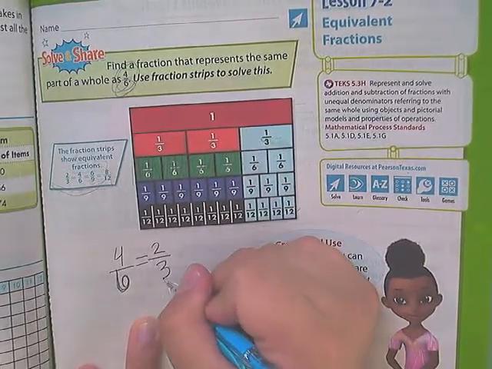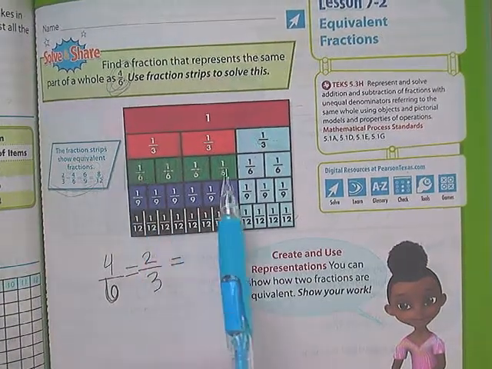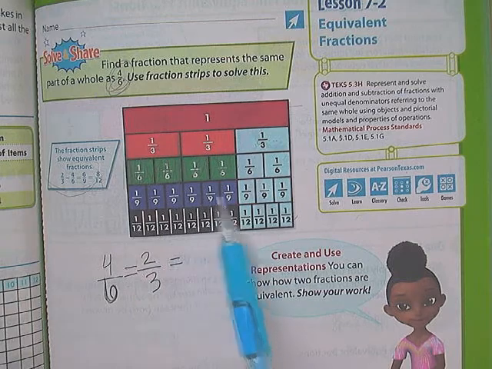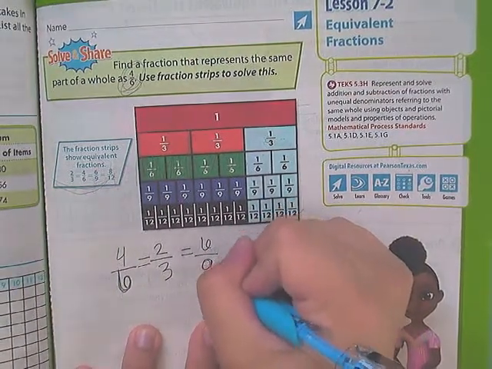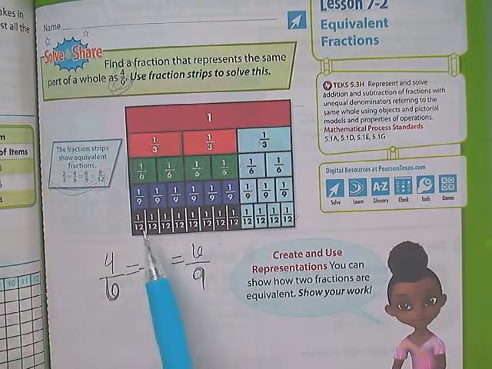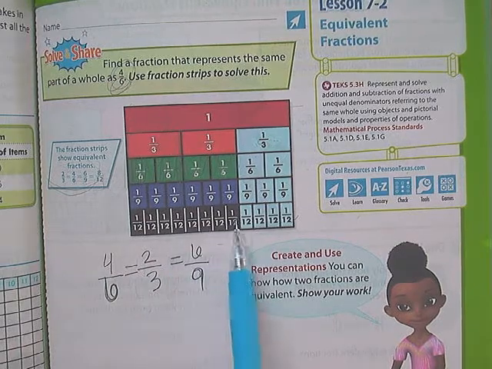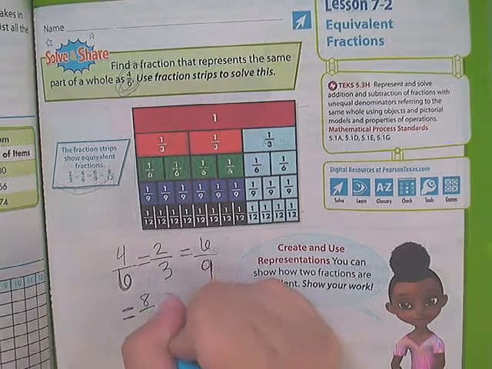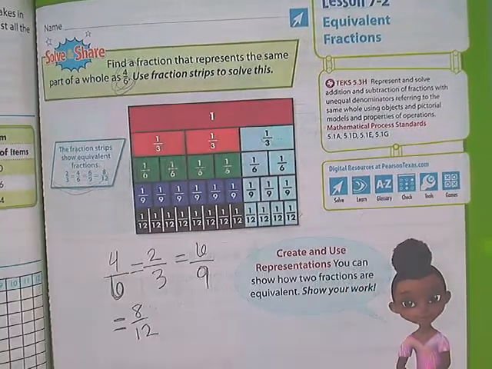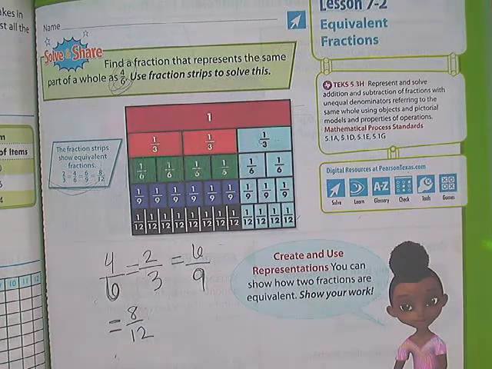So that's 2/3. Another thing that is equal to 4/6 is 1, 2, 3, 4, 5, 6 ninths. And another section that is equal is 1, 2, 3, 4, 5, 6, 7, 8 twelfths. So we can see all 4 of these fractions have different numbers, but they're all equal. They all have the same value.